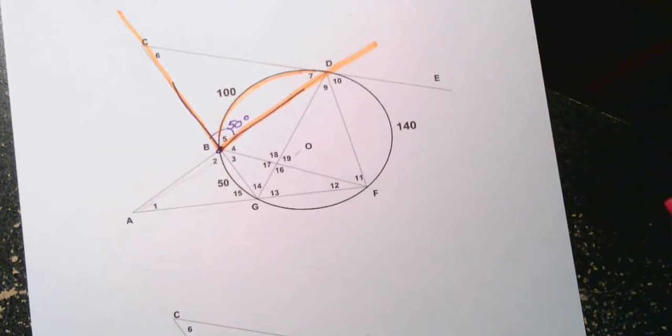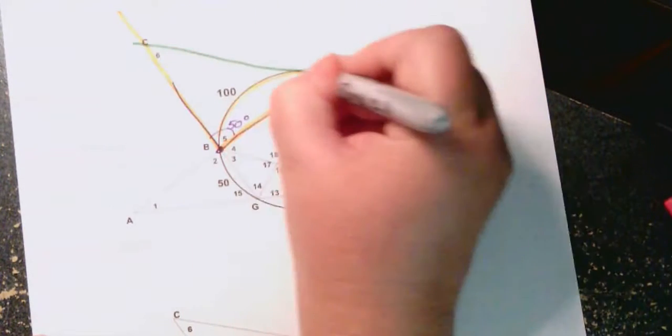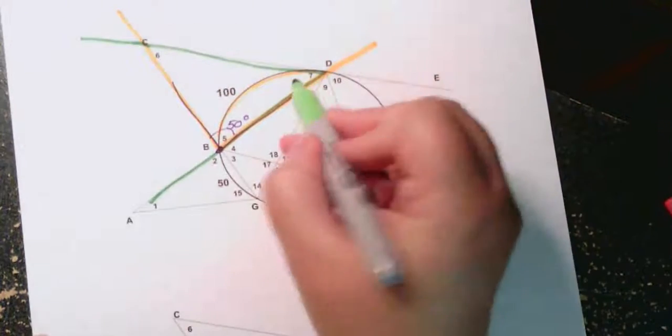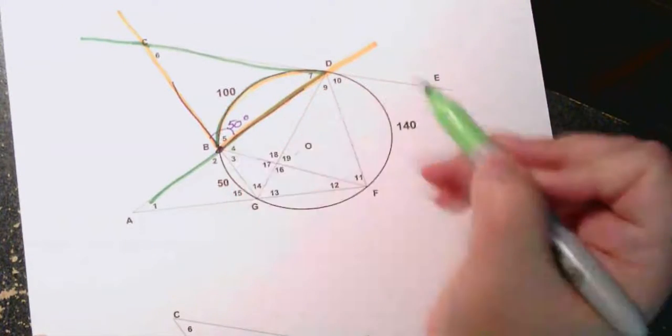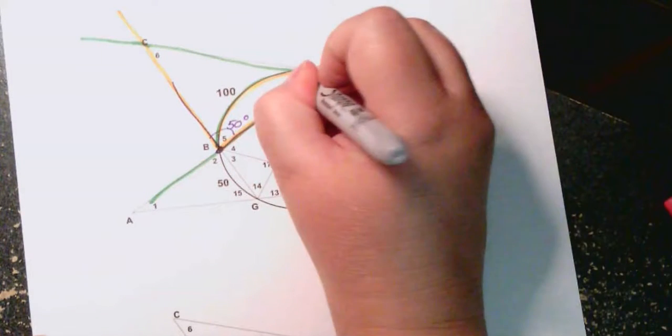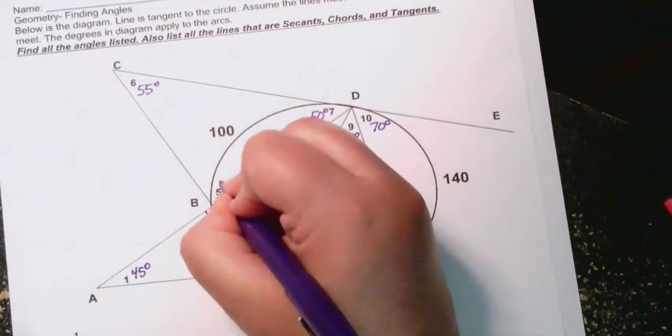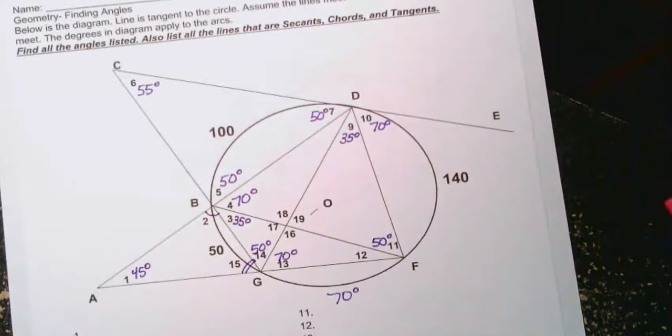Okay. Angle 7 actually intercepts the exact same arc. 7 has 2 sides like this. So the part in between the 2 sides of angle 7 is also 100. So that would also be 50. So 5 and 7 are both 50. Oh, we already talked about 7, didn't we?